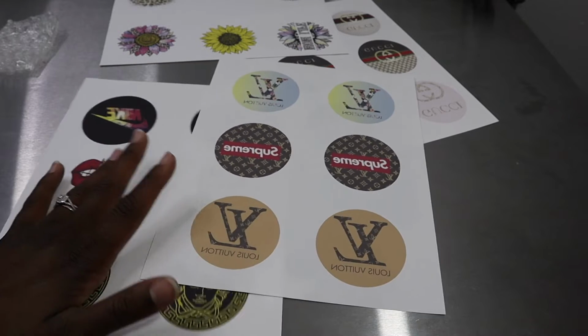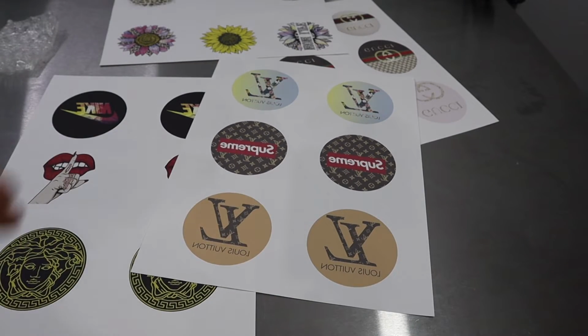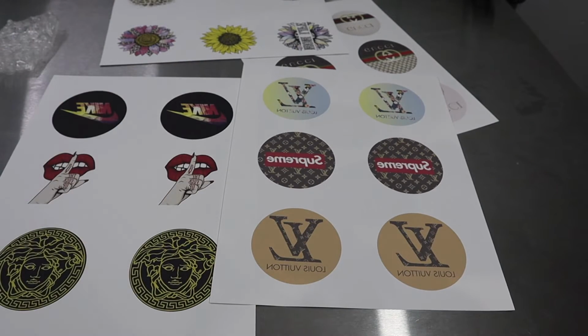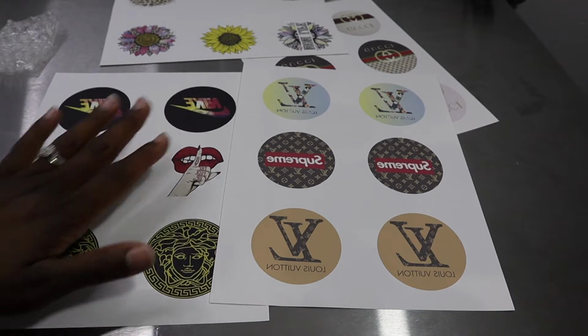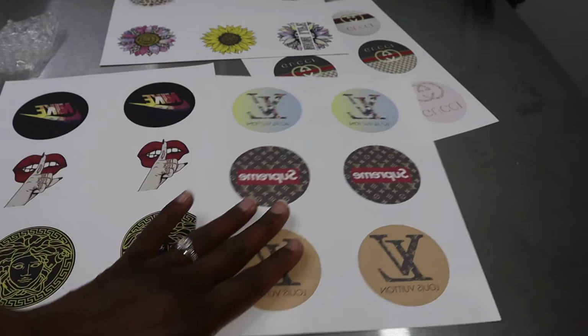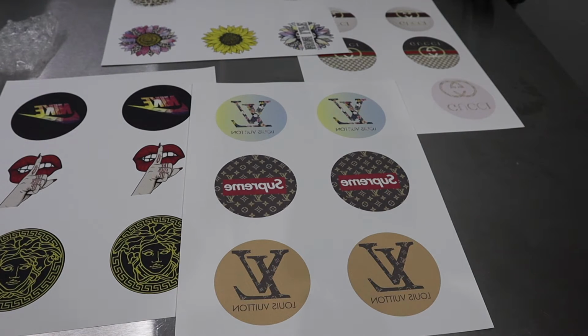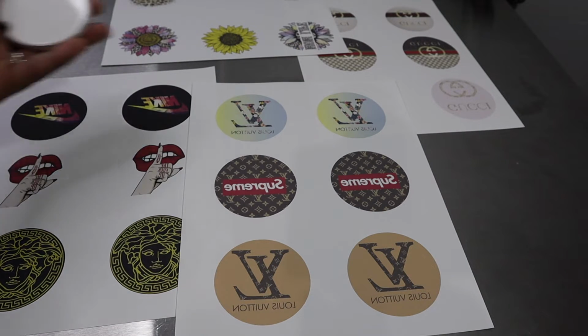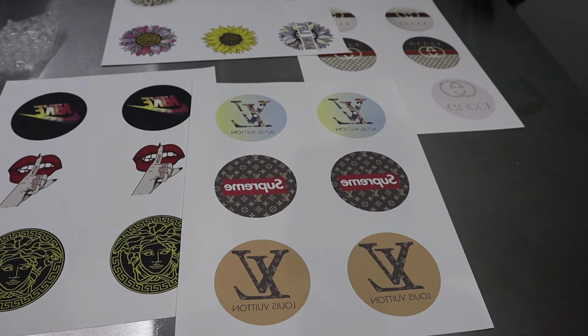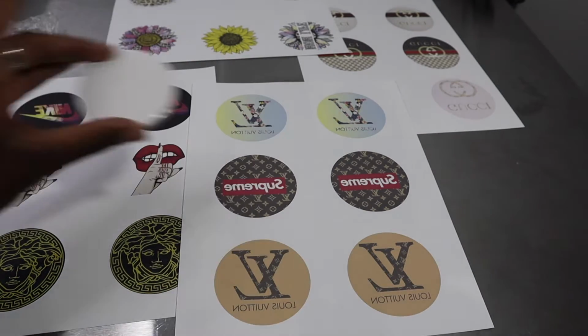But what I'm going to do is enough of me talking, because I'm excited to see how these are going to turn out. I am going to go on and cut these out, and get them ready for the car coasters.